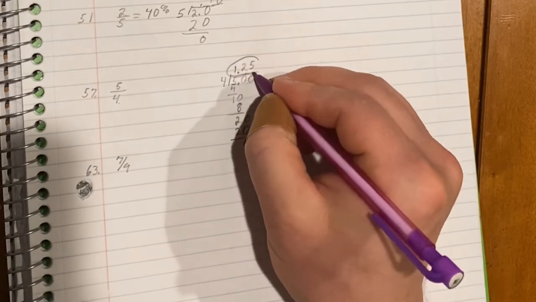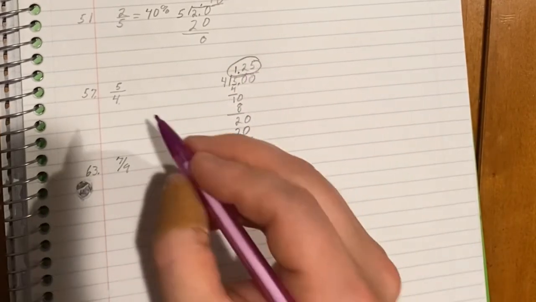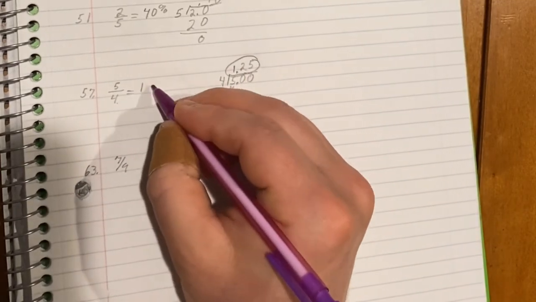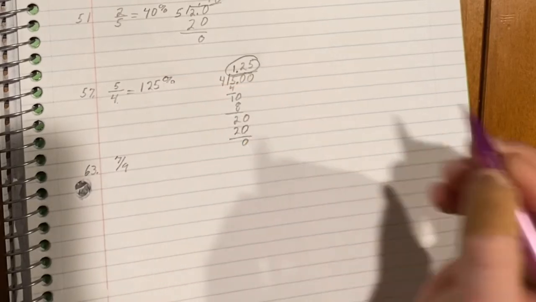So here is our decimal equivalent, and we need to change this into a percent. So when we do it, we multiply this times 100, so we get 125, and don't forget to add in the percent sign.